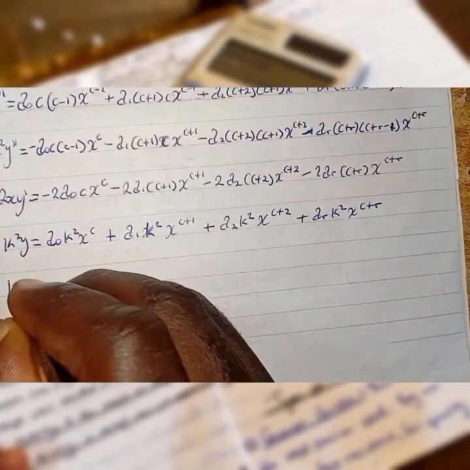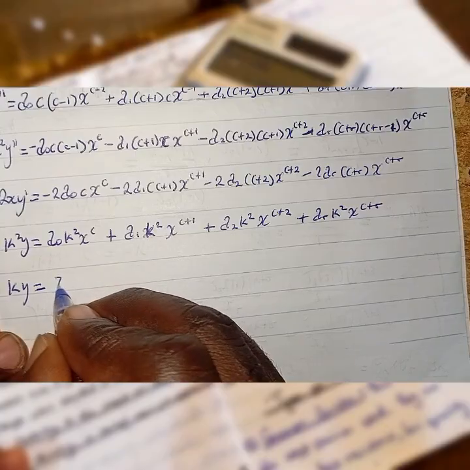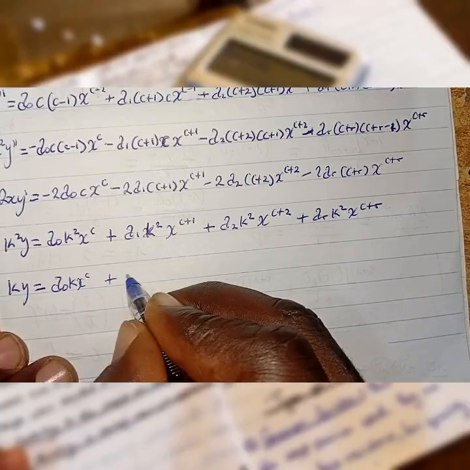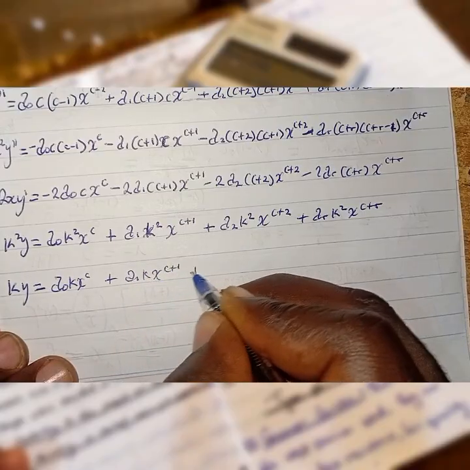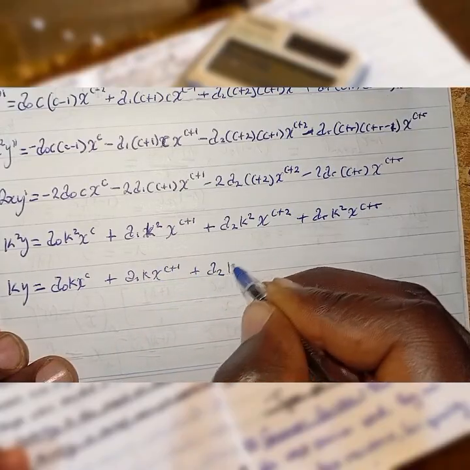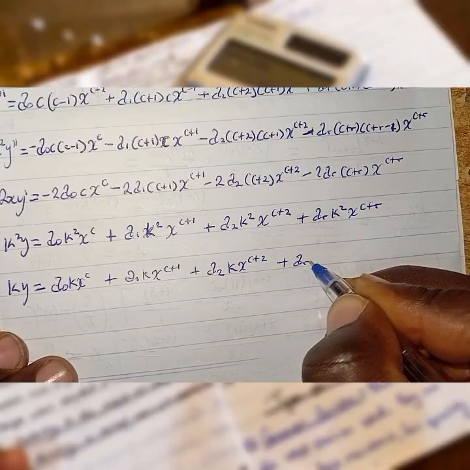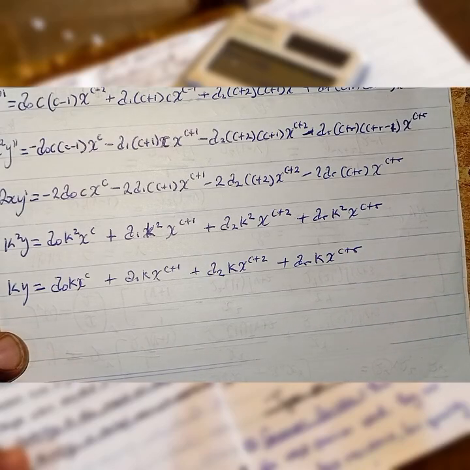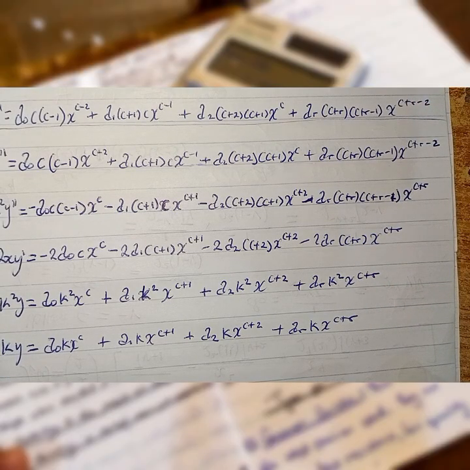Now for the last one, which is ky, we are multiplying everything by k, so we have a0 k x raised to power c plus a1 k x raised to power c plus 1 plus a2 k x raised to power c plus 2 plus ar k x raised to power c plus r. So these are the values that we obtained. Let's take it one by one.